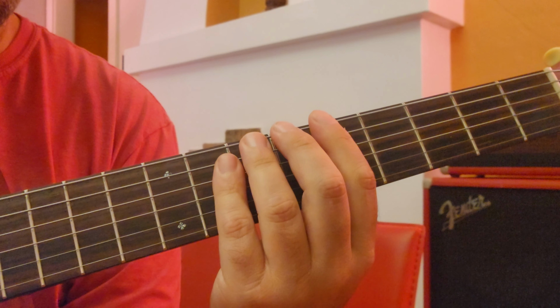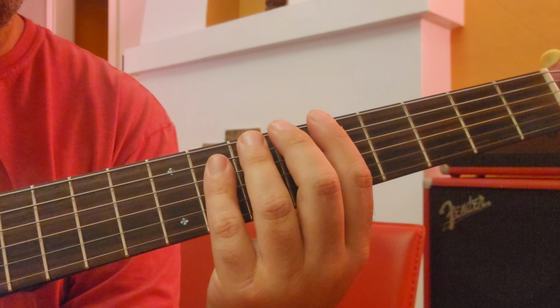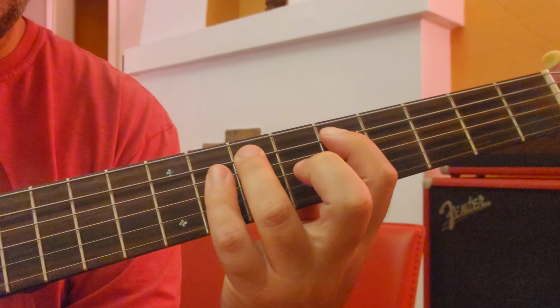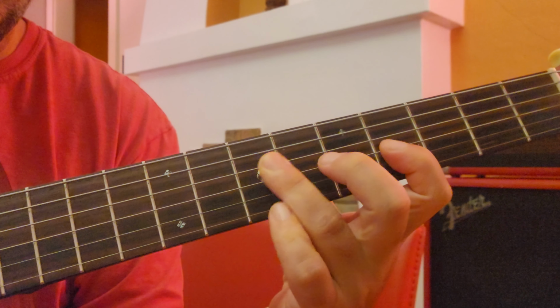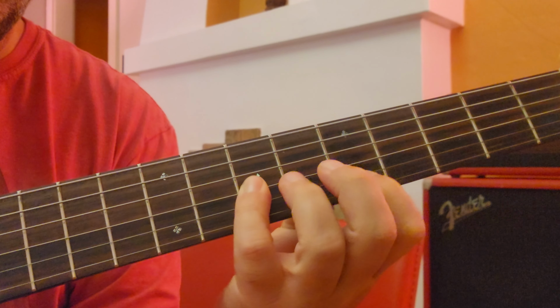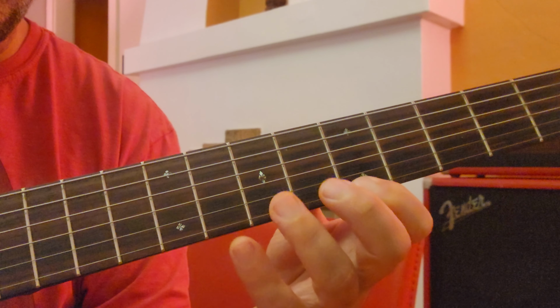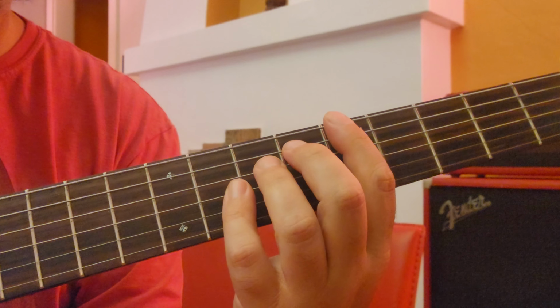So here's me doing both octaves, once aloud with the notes and once just playing it. A, B, C, D, E, F, G, A. A, B, C, B, A.